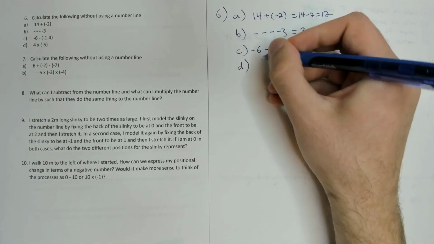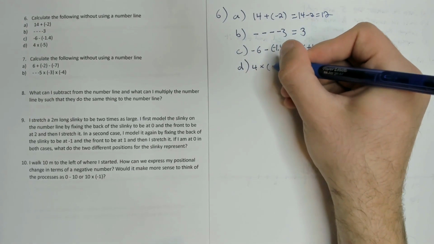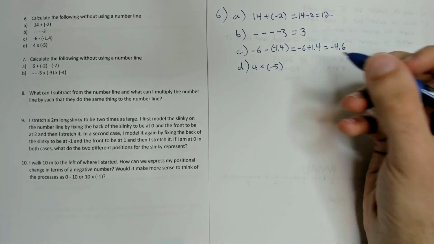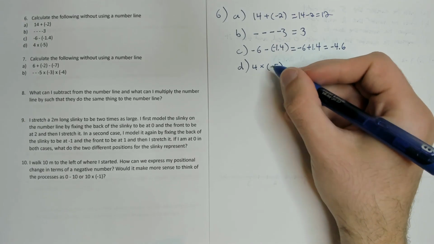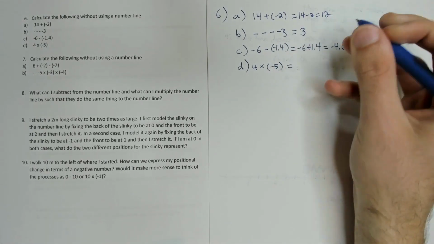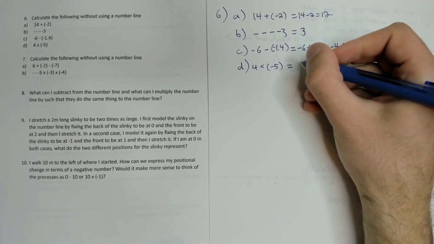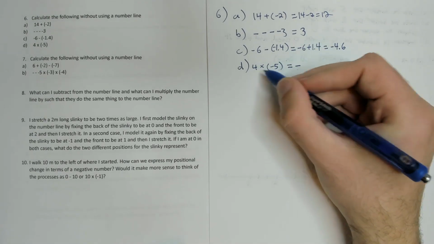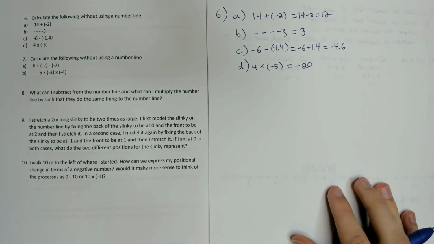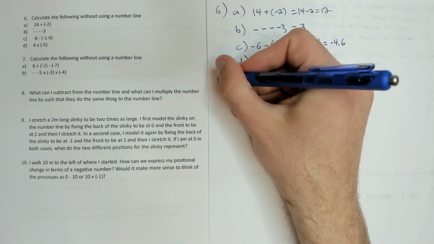All right, and then for D, we have 4 times negative 5. So what's a positive times a negative? It's a negative, right? Because multiplying by a negative corresponds to the flipping action that we saw. And we're flipping from positive to negative, so our answer is going to be negative. And then we just look at the number parts. What's 4 times 5? Well, that's 20. So 4 times negative 5 is negative 20. All right, that was part 6.